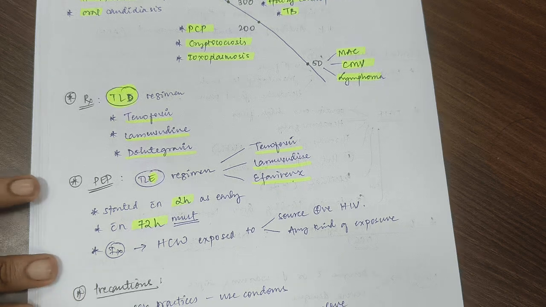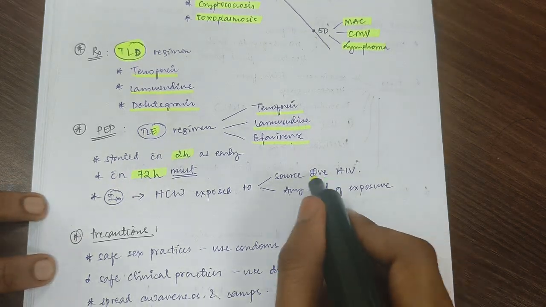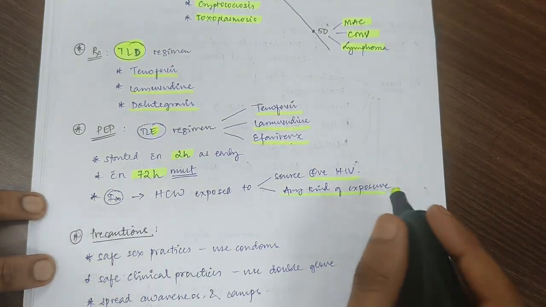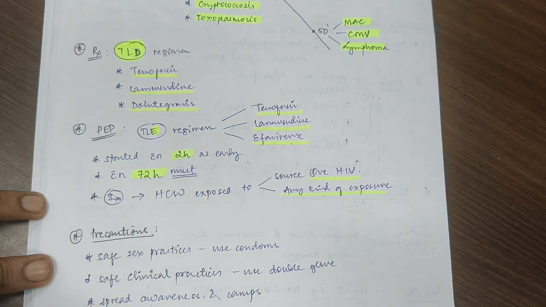What is the indication? Healthcare workers who are exposed to HIV positive cases, and any kind of exposure to the blood and blood products related to the infected patients.